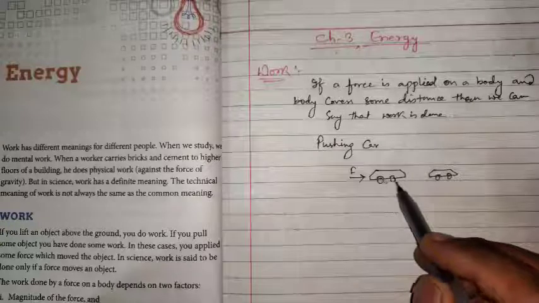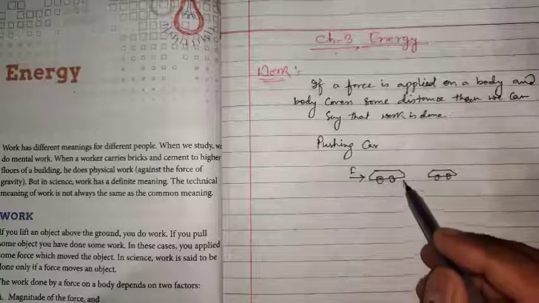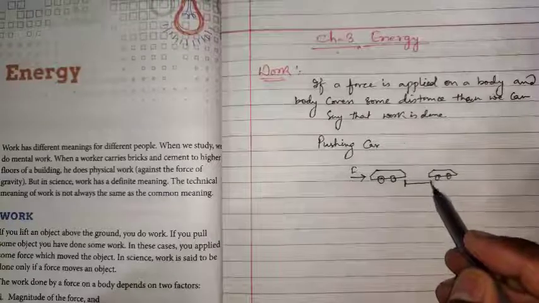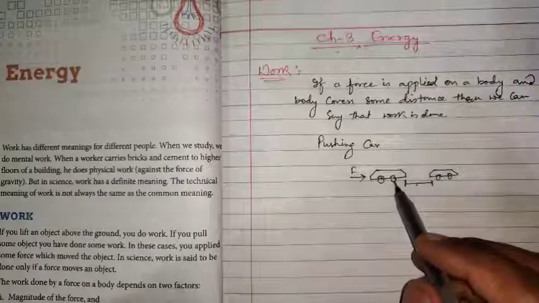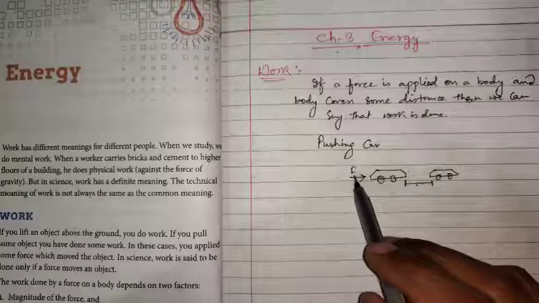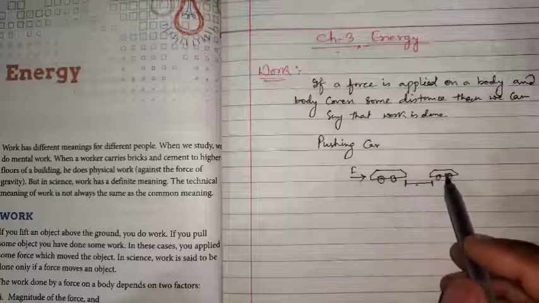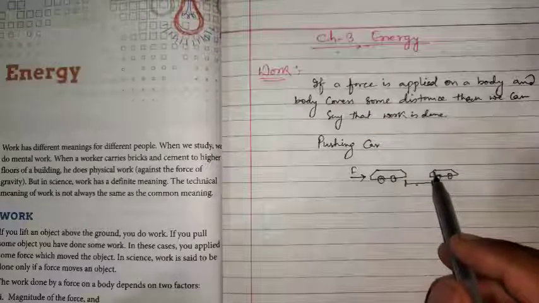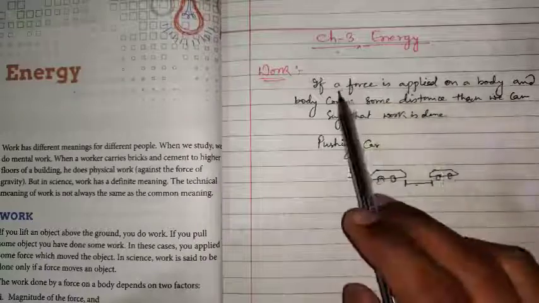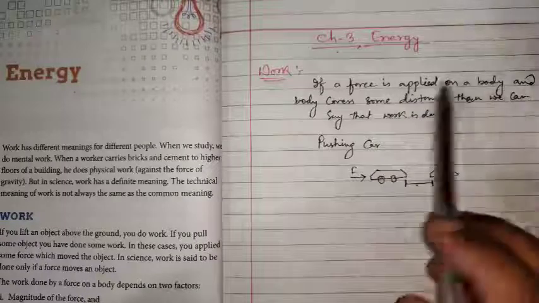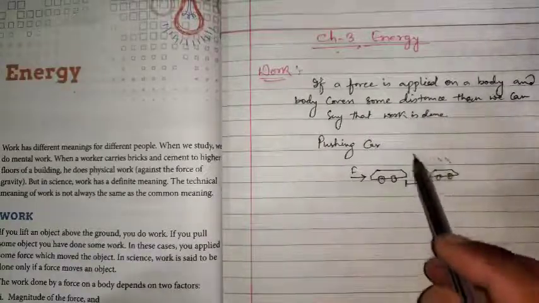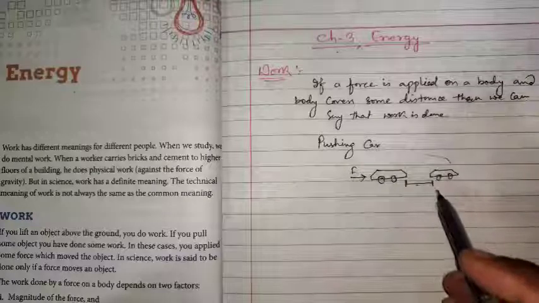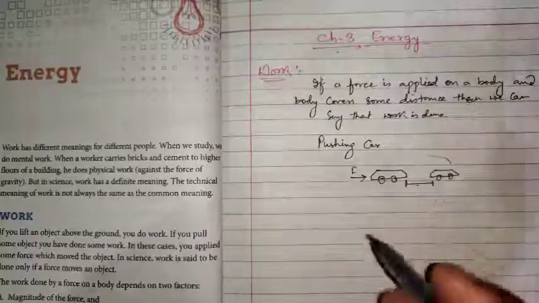Earlier the car was here, after applying the force the car has covered this much distance, then we can say that work has been done. It means force is applied and the body covers some distance. This is the technical meaning of work. In science, only this can be said as work, nothing else.